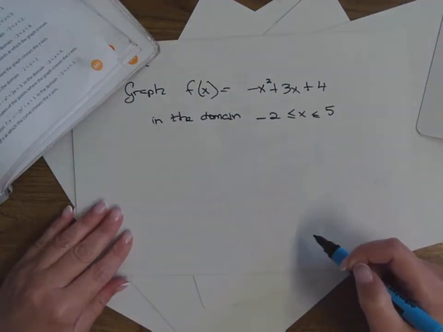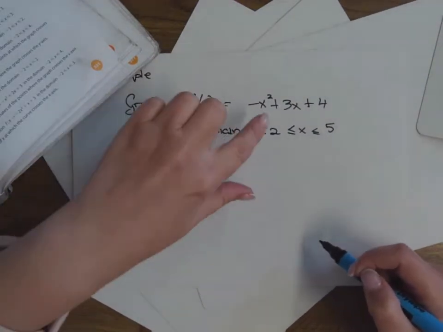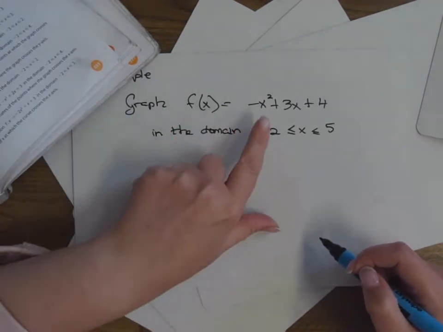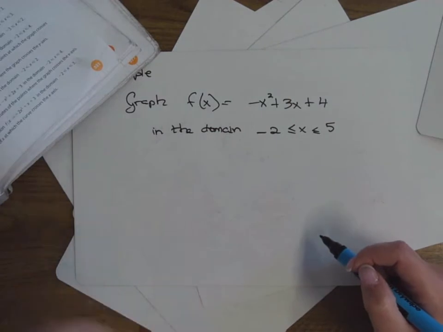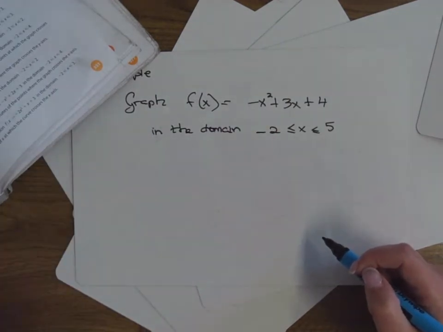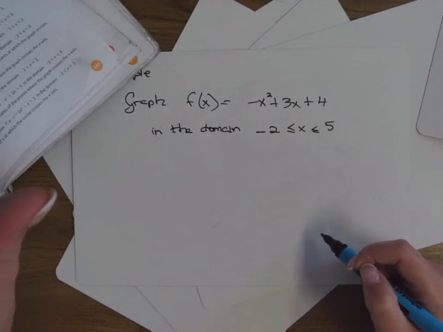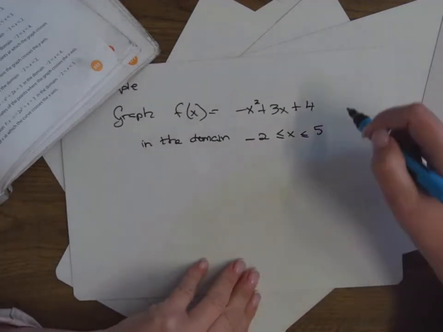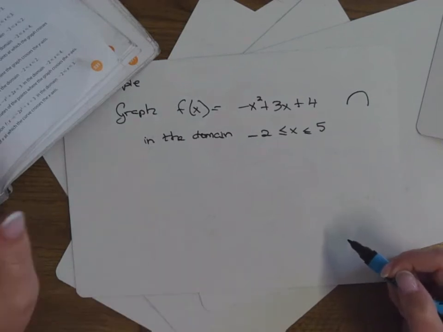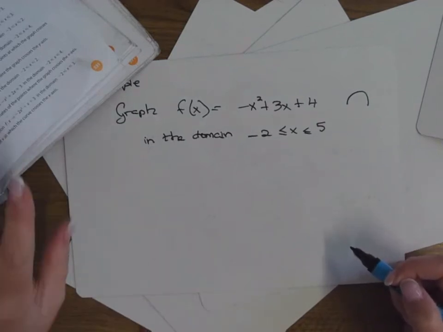Okay? So before I start, I look at that and I say, what am I going to end up with? There's an x squared term, so it's definitely going to be a happy or sad face. Sad. Why? Because it's a negative x squared term. So you know before you start, you should end up with something that looks like that. It's handy to know what you're going to end up with.